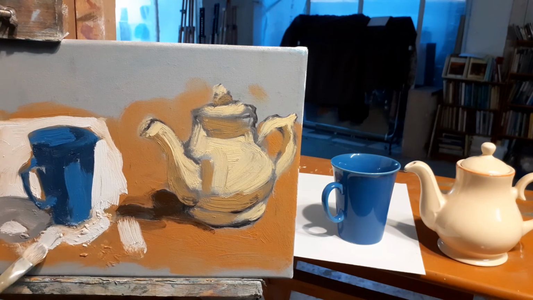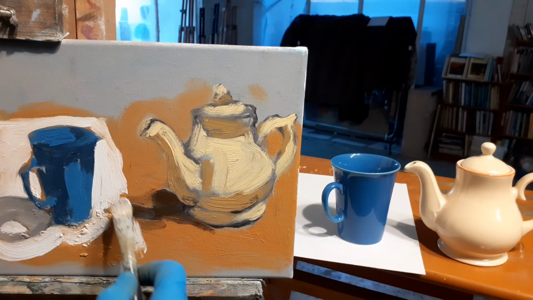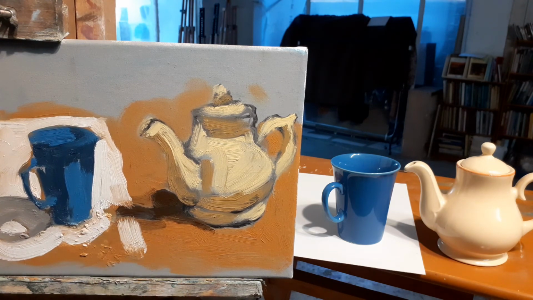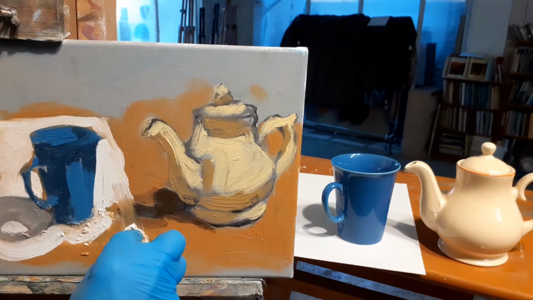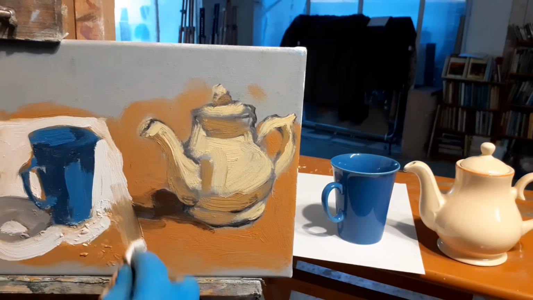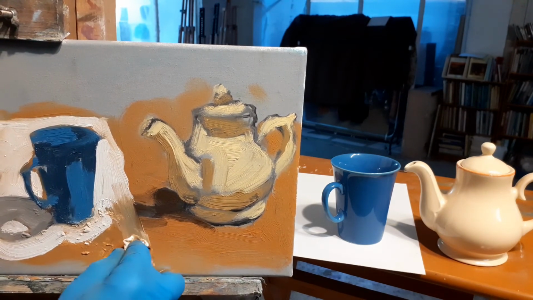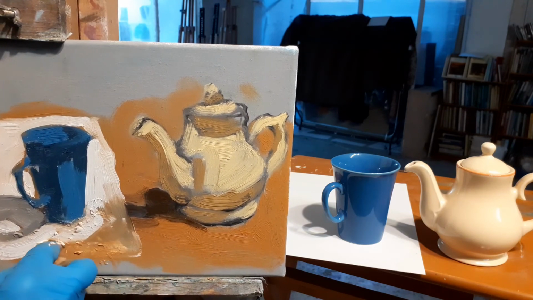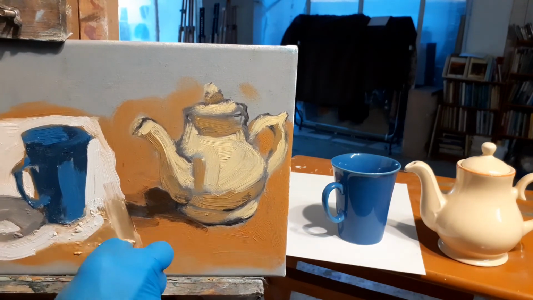Maybe it's because my white is so light as well. And the point at which my shadow of the teapot spout is cast across the white card, that also needs to change. So let's take some of that away.